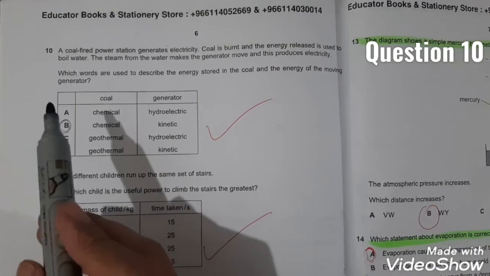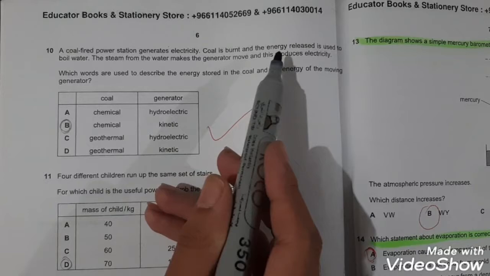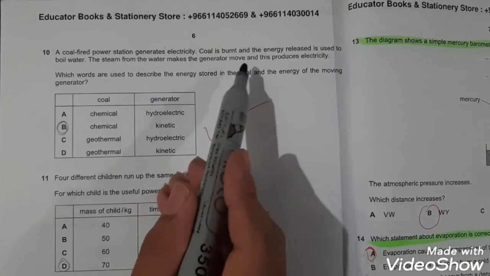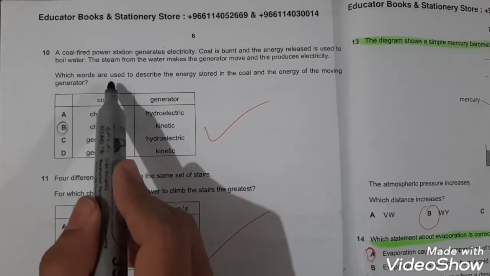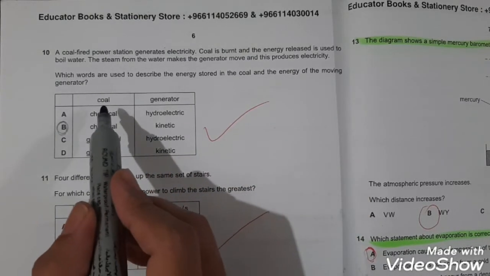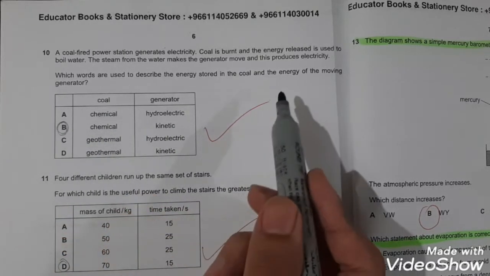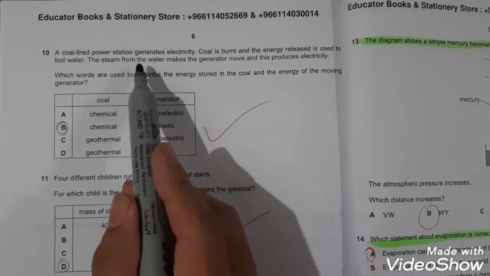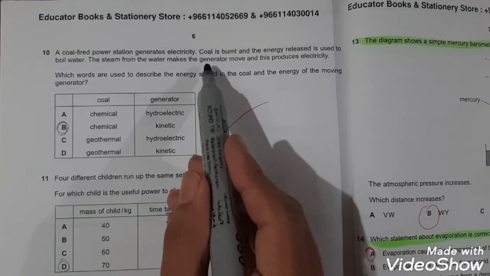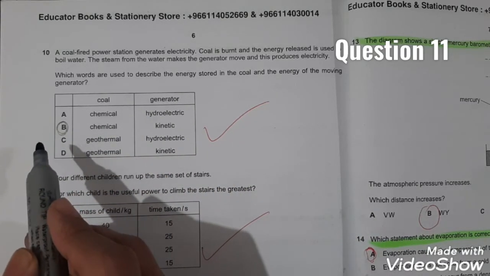Question 10 states a coal-fired power station generates electricity. Coal is burned and the energy released is used to boil water. The steam from the water makes the generator move and this produces electricity. Which words are used to describe the energy stored in the coal and the energy of the moving generator? So the energy that is stored in the coal is chemical energy, and in the generator, when the steam from the water moves the generator, the output energy that is created from the generator is kinetic energy. So B will be the correct answer.